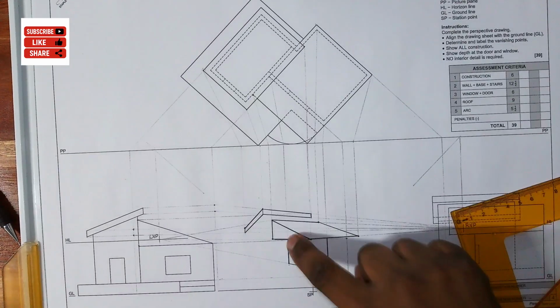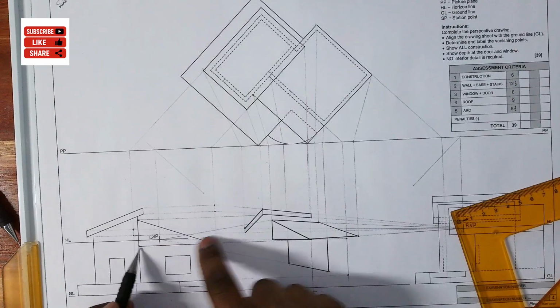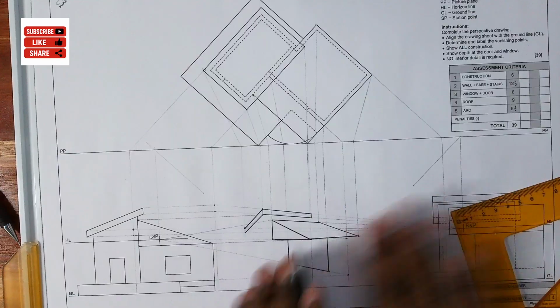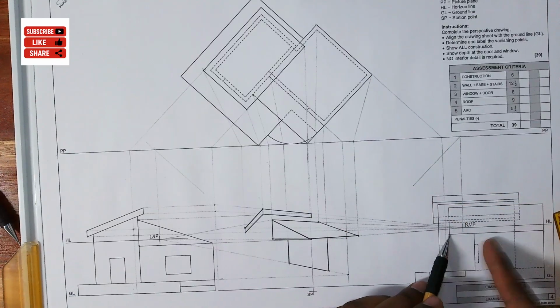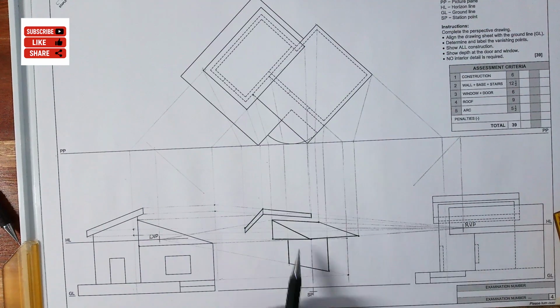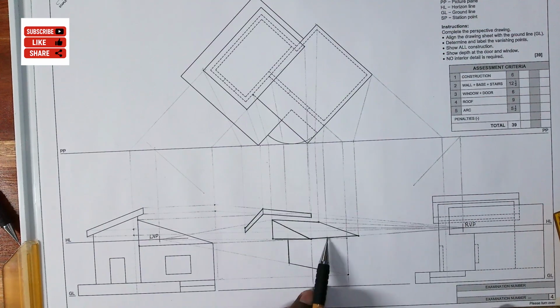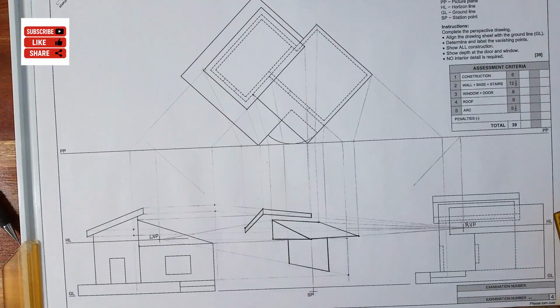So this surface here, it's the wall. Why is it inside there? It's because of the space. Remember, it's far in. This is the roof here. That's the reason why there is a gap here from this corner of the roof to that line. All right, okay, so I'm done with this wall.